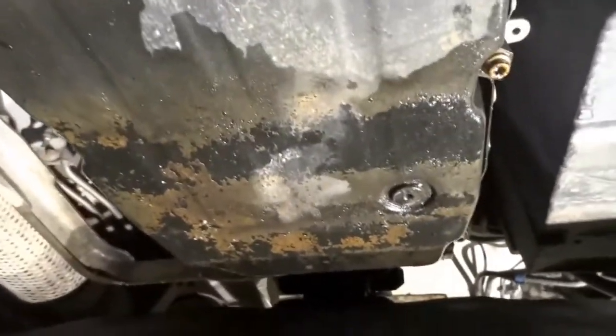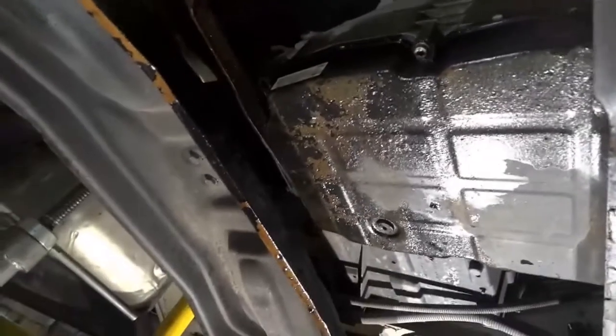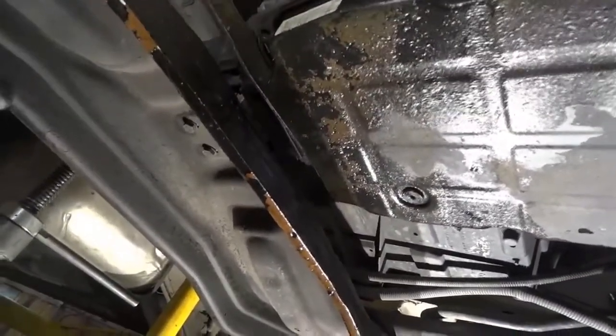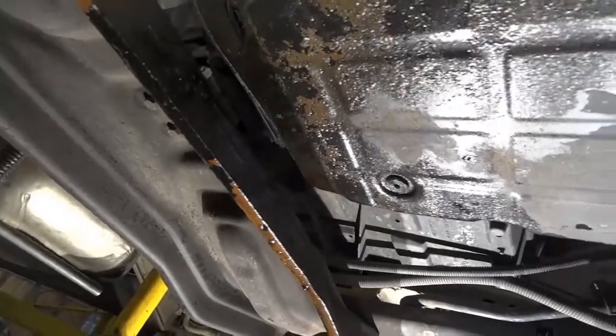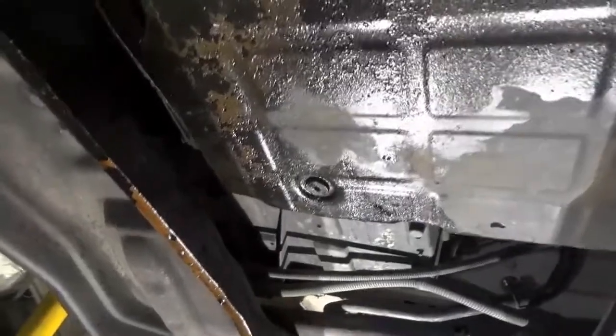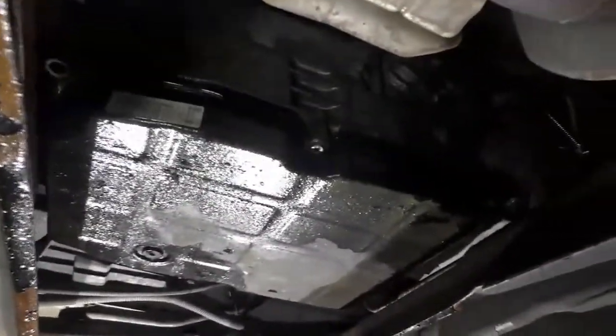So we have to remove this oil pan. But unfortunately, with everything being on, it's kind of gonna be hard to remove this oil pan because this cross member here is in the way. We're gonna have to remove this cross member so that we can get the transmission oil pan removed. But it's at an awkward position.